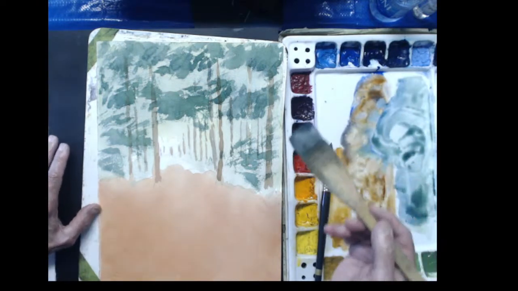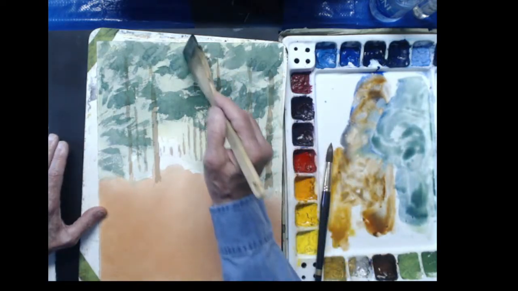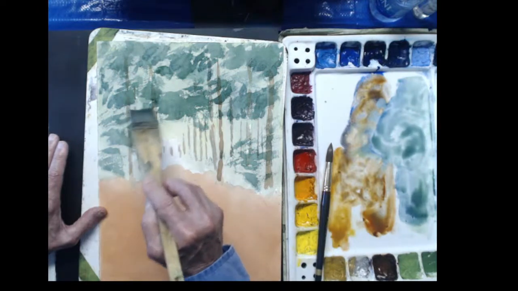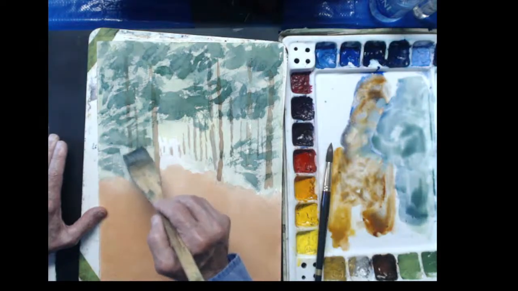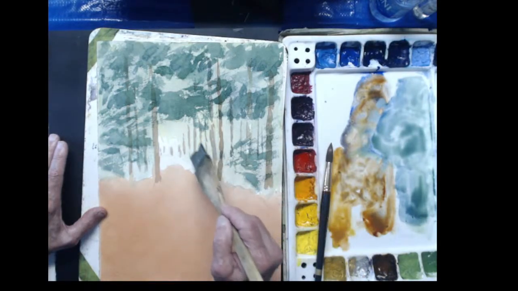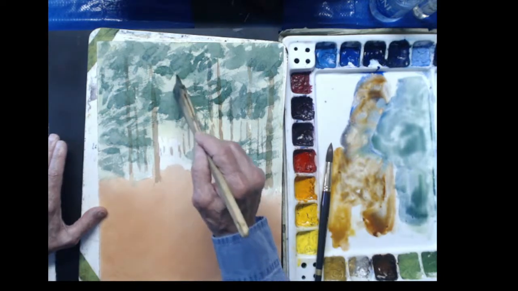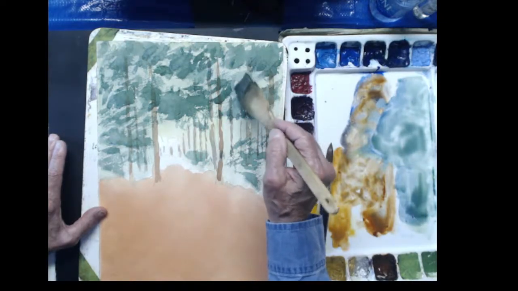Now I'm going to go in and just kind of do some rough fill-ins. I'm filling in some of the areas that are open with a lighter value, a lighter mix. And also working a little bit on the edge control here, trying to make it look a little more like leaf patterns.